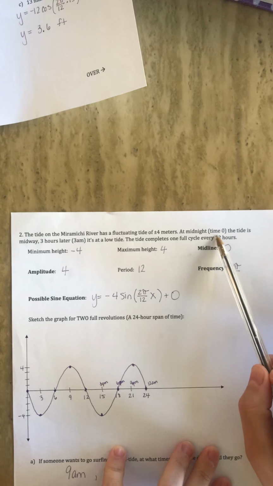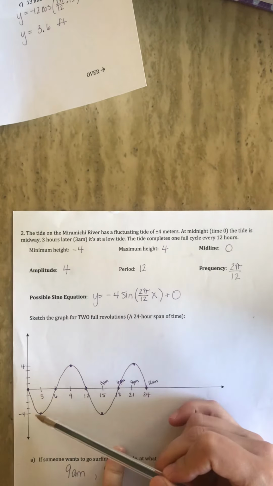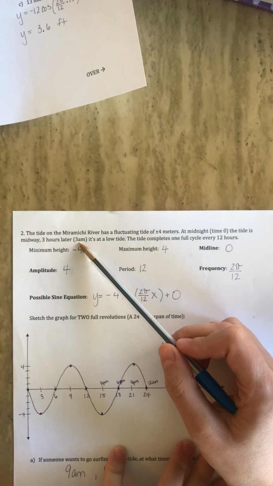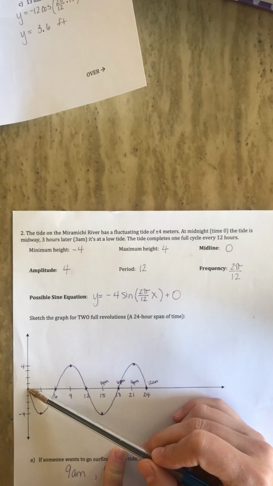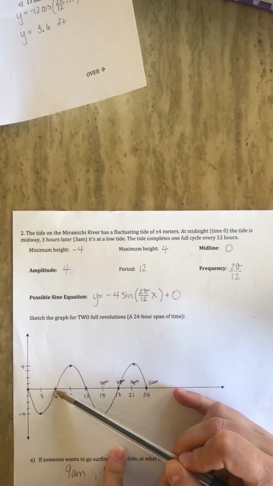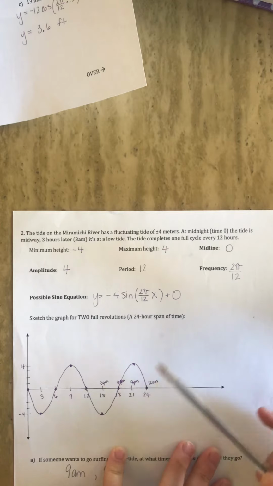At midnight, the time 0, the tide is midway. So we know at midway, it's going to be at 0. And then 3 hours later, it's going to be a low tide. So we start at 0. 3 hours later, it's going to go midway, back to 0, then back to the max, and so forth and so on.